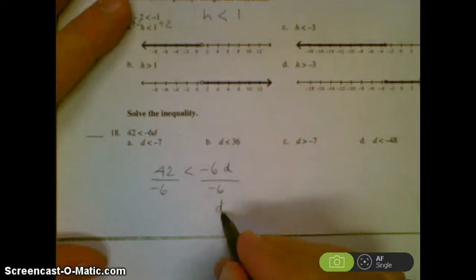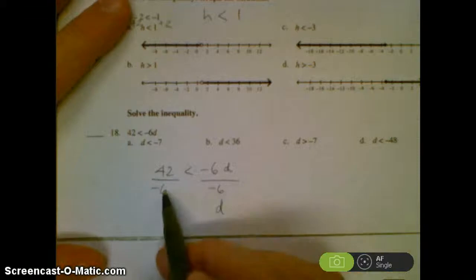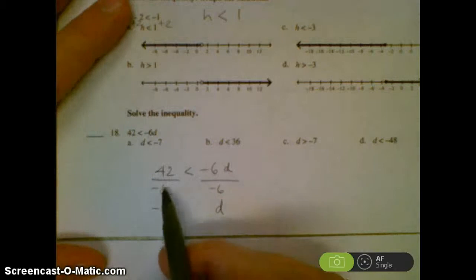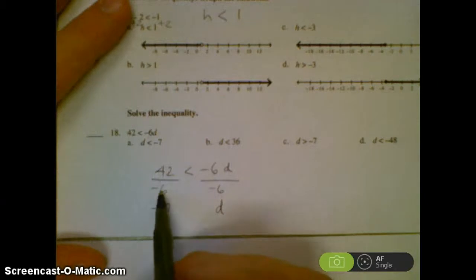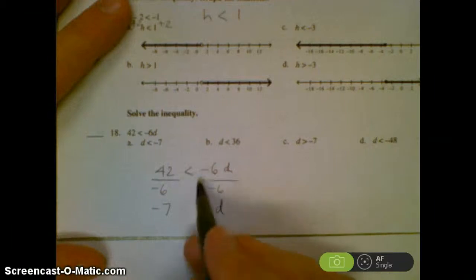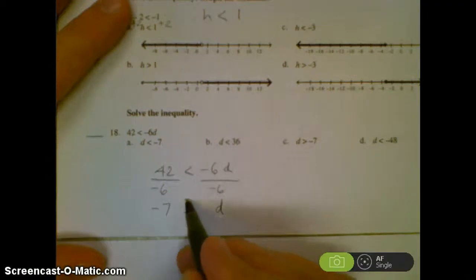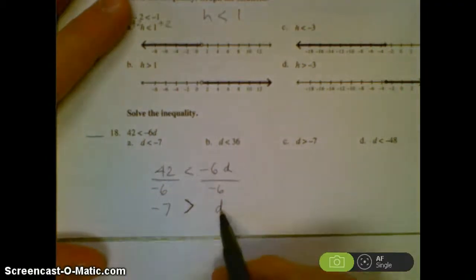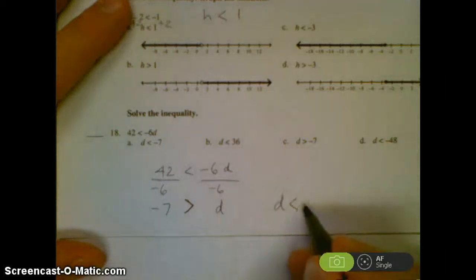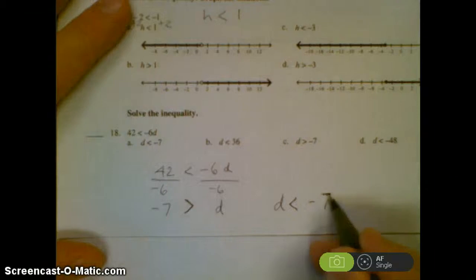That leaves me with d, or 1 times d, or just d. 42 divided by negative 6 is negative 7, because I've got a positive and I'm dividing by a negative. But what I have to remember with negative variables is that once I solve, I flip the sign. So this is actually negative 7 is greater than d, or d is less than negative 7.